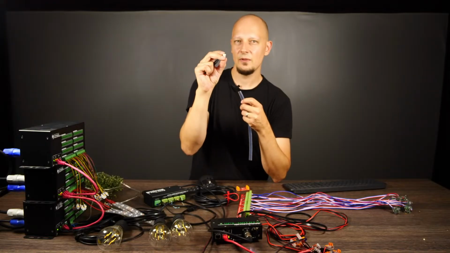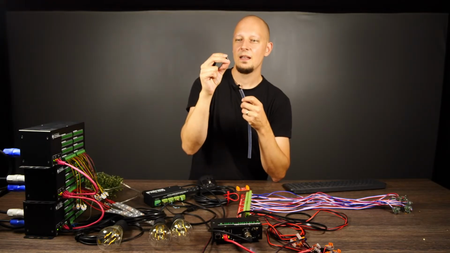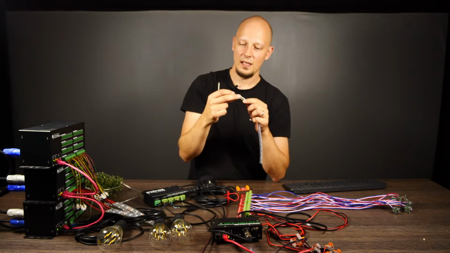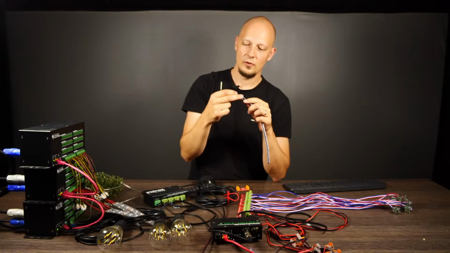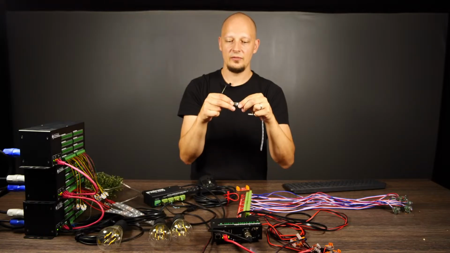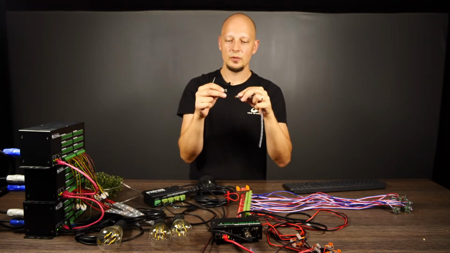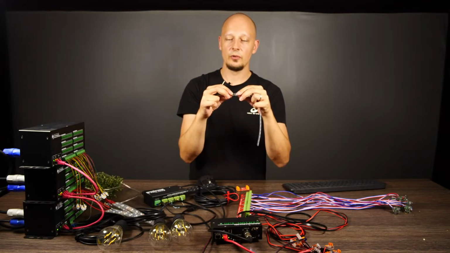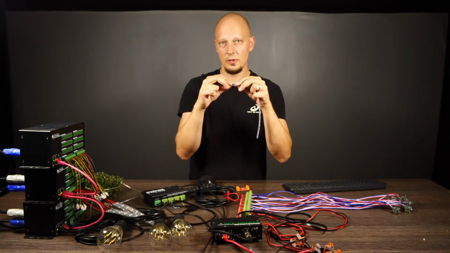The design or the size is not a coincidence. It's roughly or almost the same width as your standard 5050 addressable LED pixel strip. So you can place it or solder it right onto your strip.